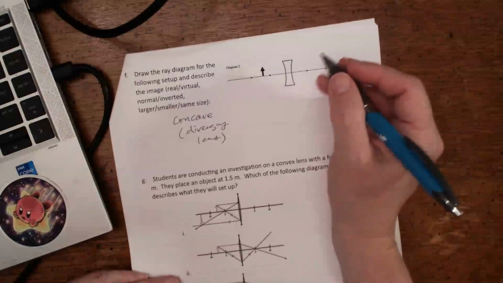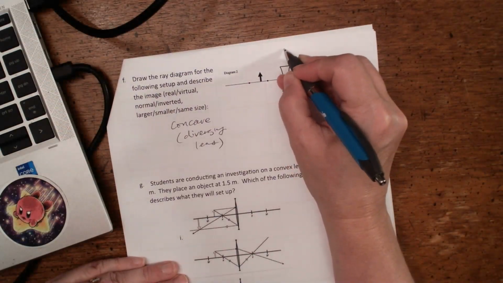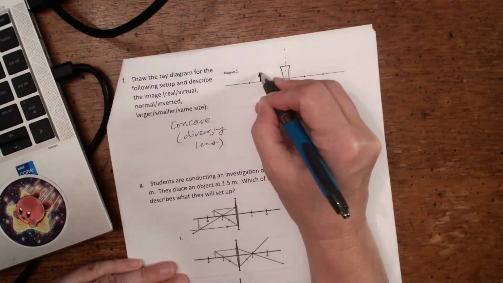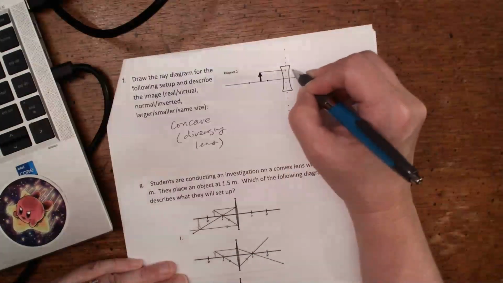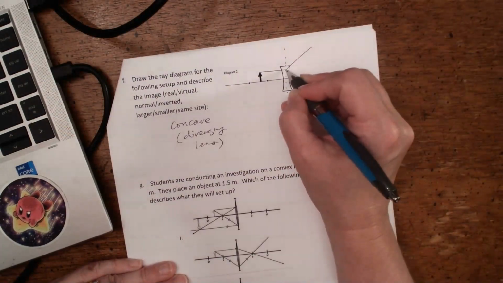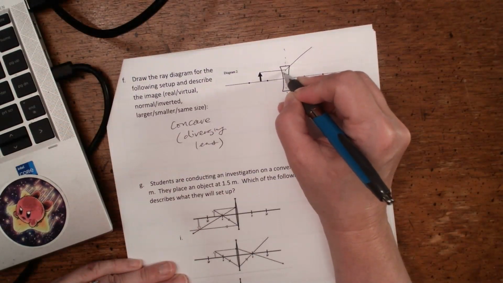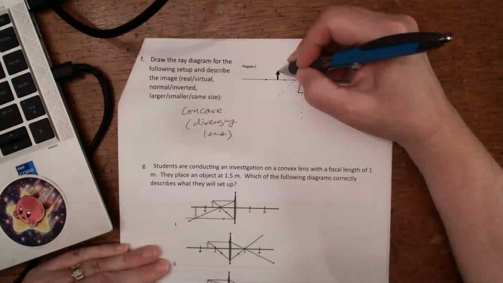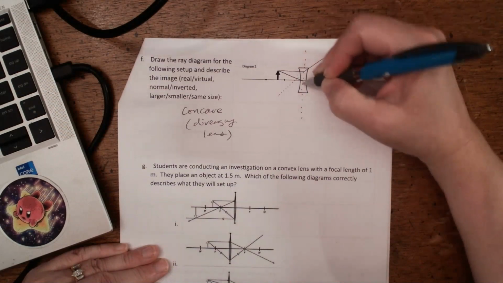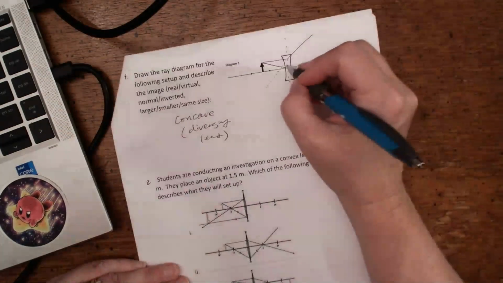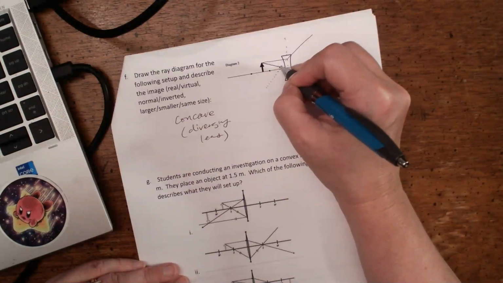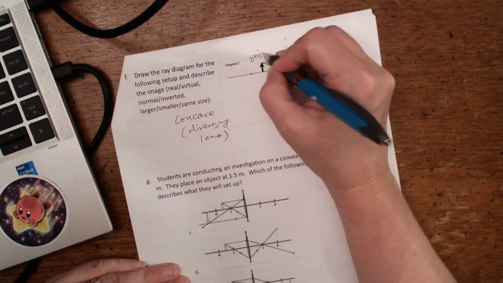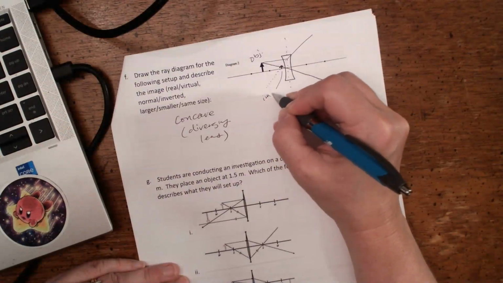Okay, so with this one, it's different because our light rays are going to diverge or move apart from each other. So our first ray hits the lens and it goes off like that, okay? And then there's a virtual ray that comes back from that one. Then we've got our second ray that goes through the center of the lens. And my image, this is really small, my image is going to be right here. So this is my object. This is my image.